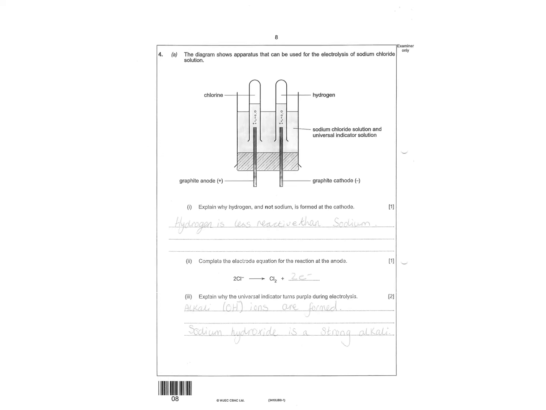Explain why hydrogen, not sodium, is formed at the cathode. Hydrogen is less reactive than sodium, so they base it on the reactivity series. So you've got 2 chlorides losing 2 electrons to become chlorine. That's a little bit different from how we normally do it. We would normally do it like this: 2Cl minus 2e goes to Cl2. But you can just use your rearranging skills to get it together.